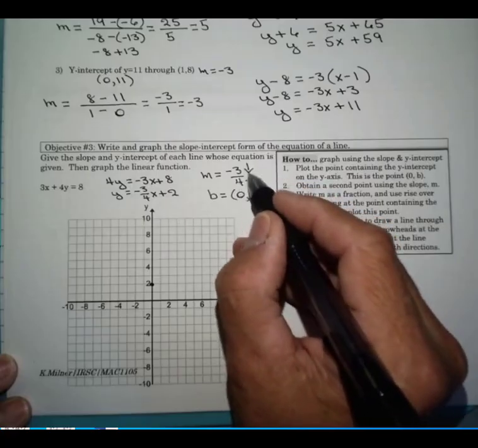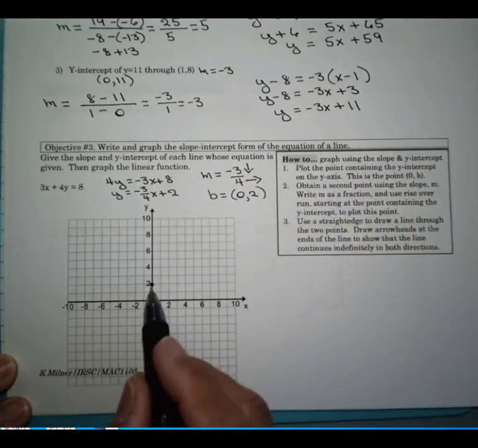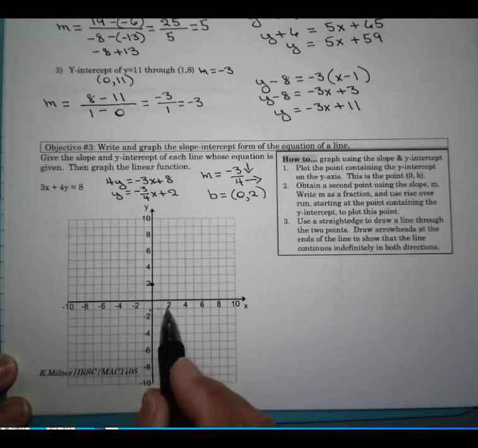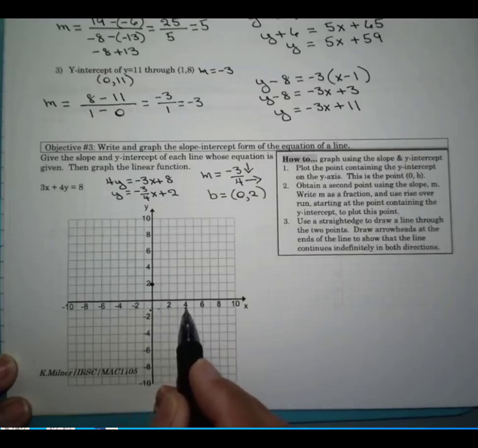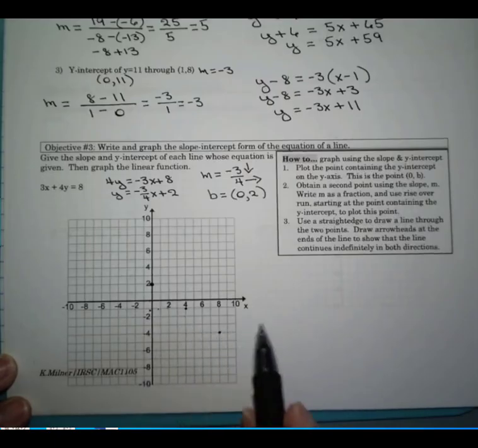So this negative tells me to go down, and this positive down here tells me to go to the right. I'll go down from here, 1, 2, 3, and I'll go over 4, 1, 2, 3, 4. There it is. I could keep doing this, 1, 2, 3 down, and 1, 2, 3, 4 over would be the next point on the line.